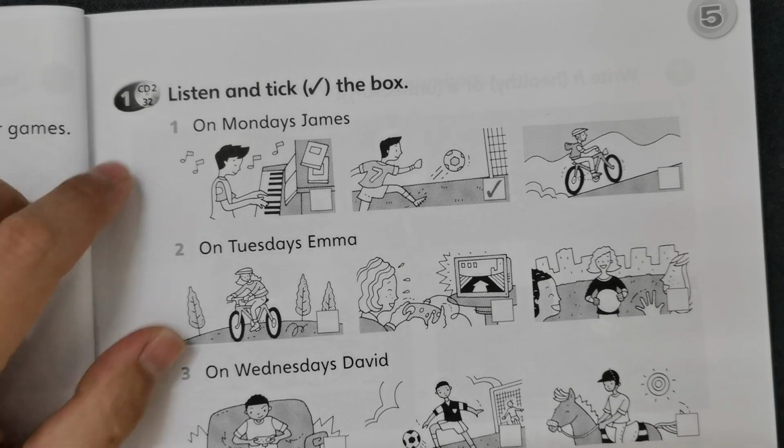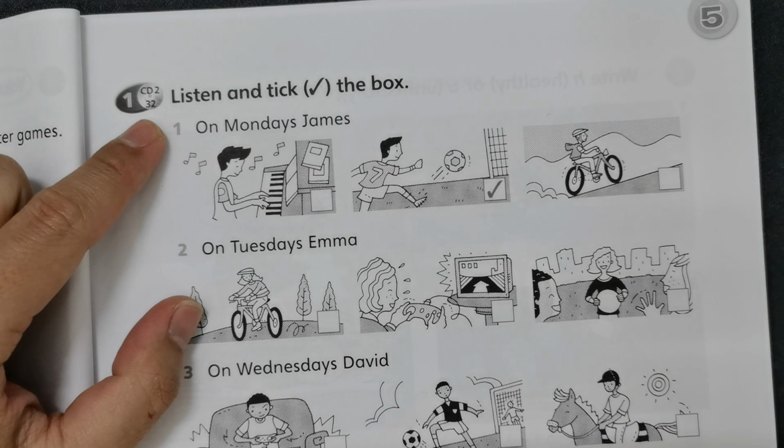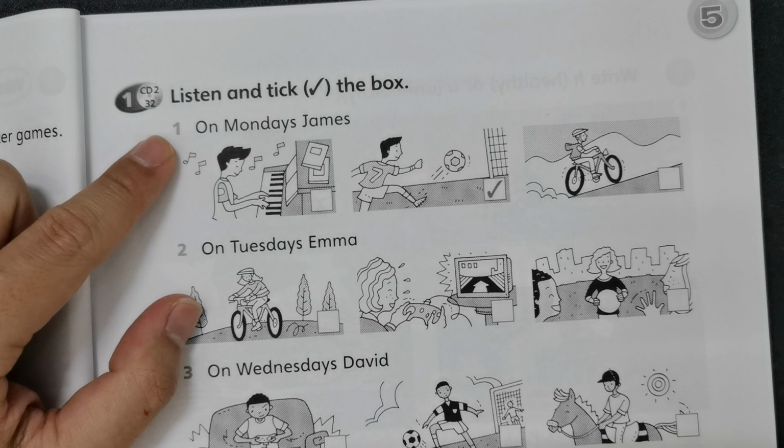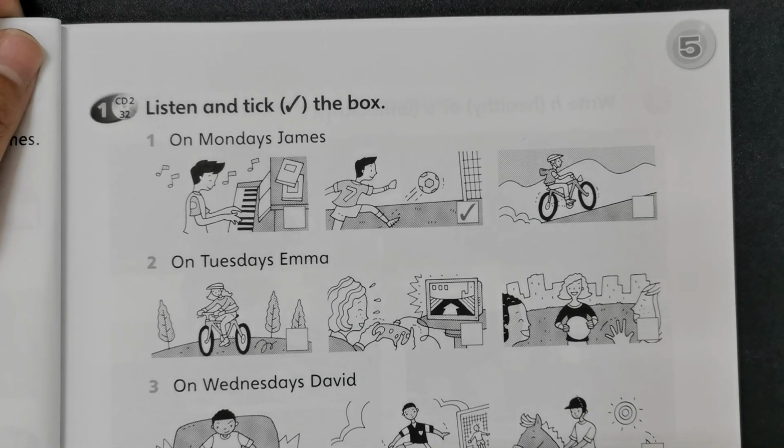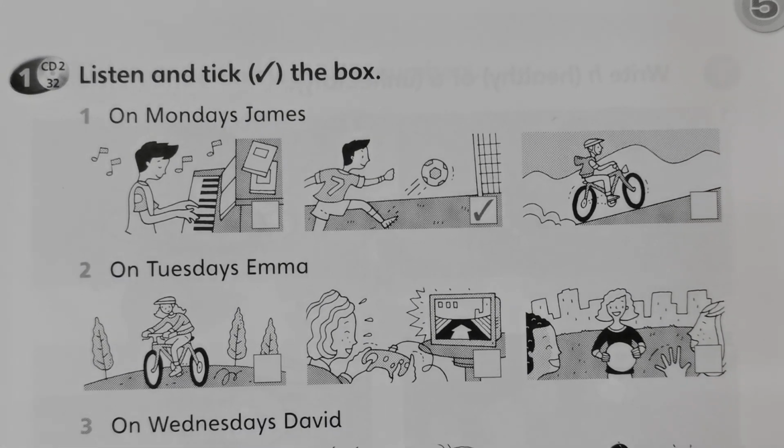So 65, later I will play this audio on track 32 on CD2. Listen and tick the box. So I maximize it a bit and then I will play the audio.